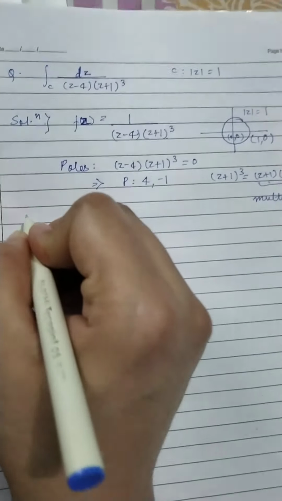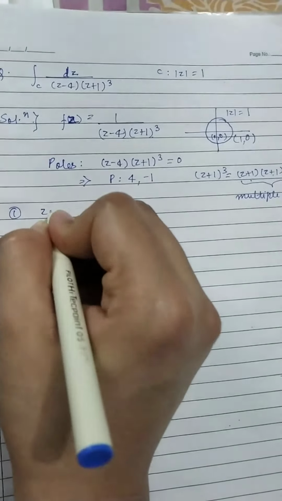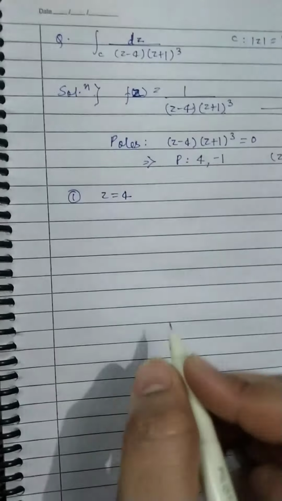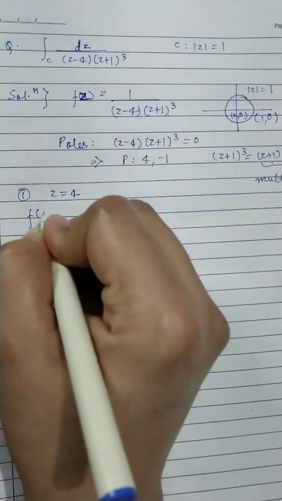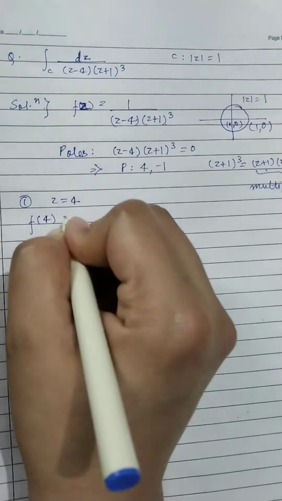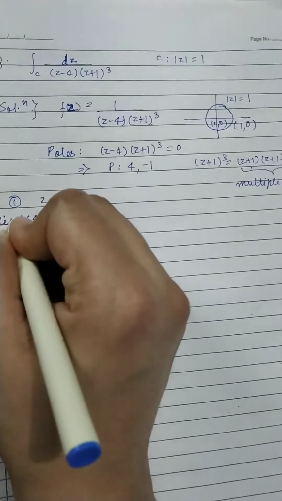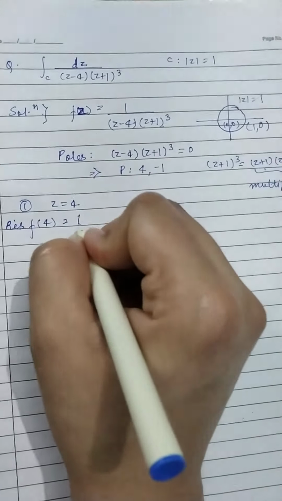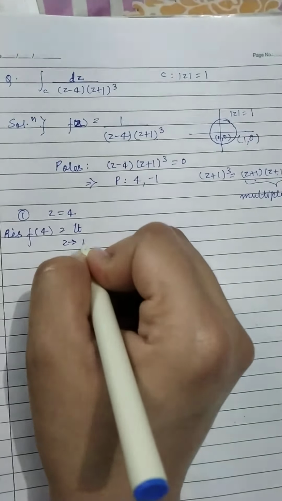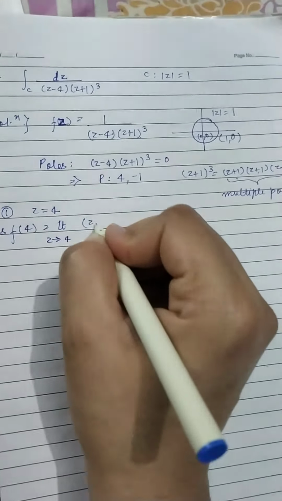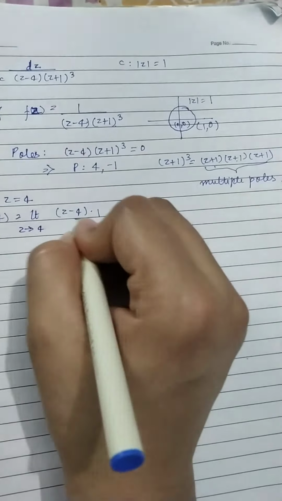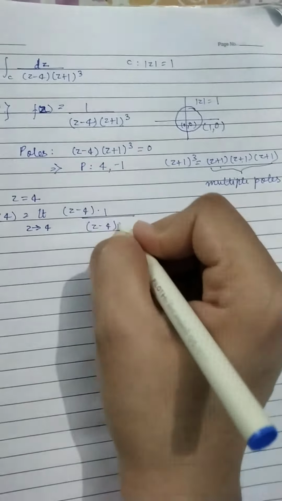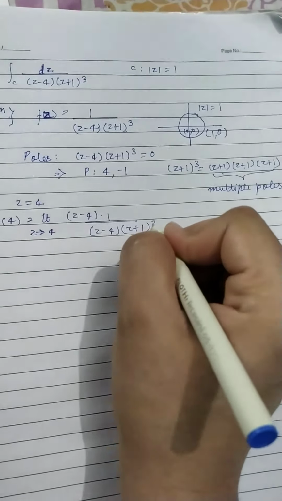First we will be solving for z equals 4. Which method will we be using? We'll be using the general method. For z equals 4, residue of f at 4 is the limit as z tends to 4 of (z minus 4) into f of z, where f of z is 1 upon (z minus 4) into (z plus 1) whole cube.